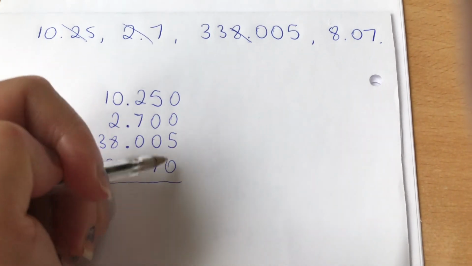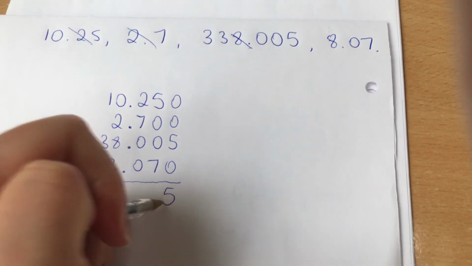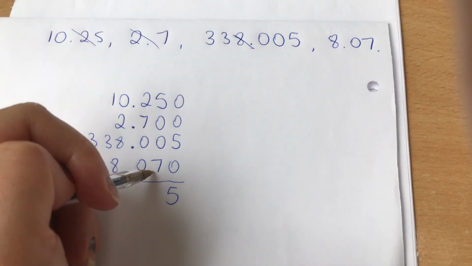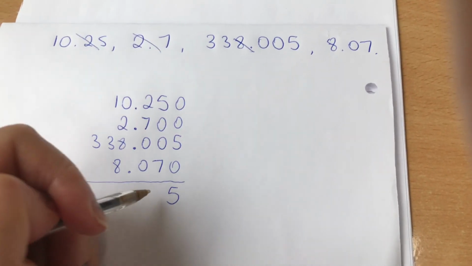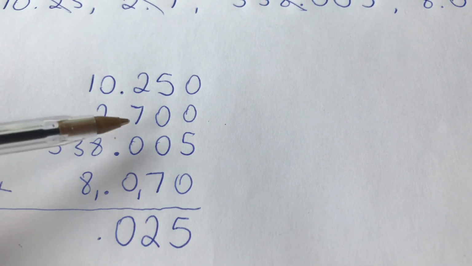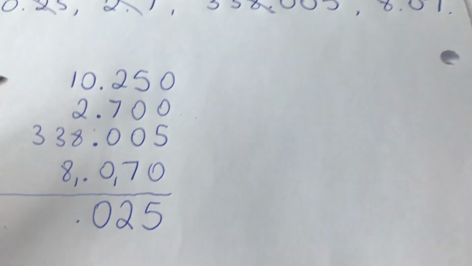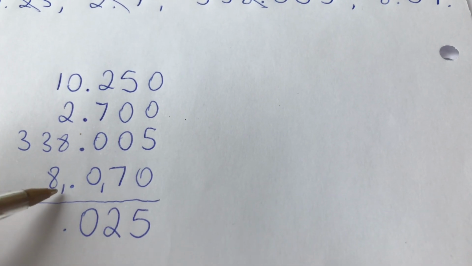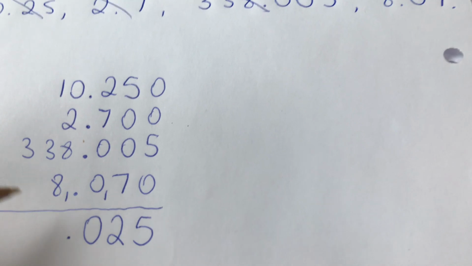So over here, 0 plus 5 plus 0 plus 0 is 5. Put down my 5. 7 plus 0 plus 0 plus 5, 7 plus 5 is 12. Put down my 2, carry my 1. So we have 1 plus 0 plus 0 plus 7 is 8. 8 plus 2 is 10. Put down my 0 and carry my 1. Put in my decimal point underneath where the other decimal points are.